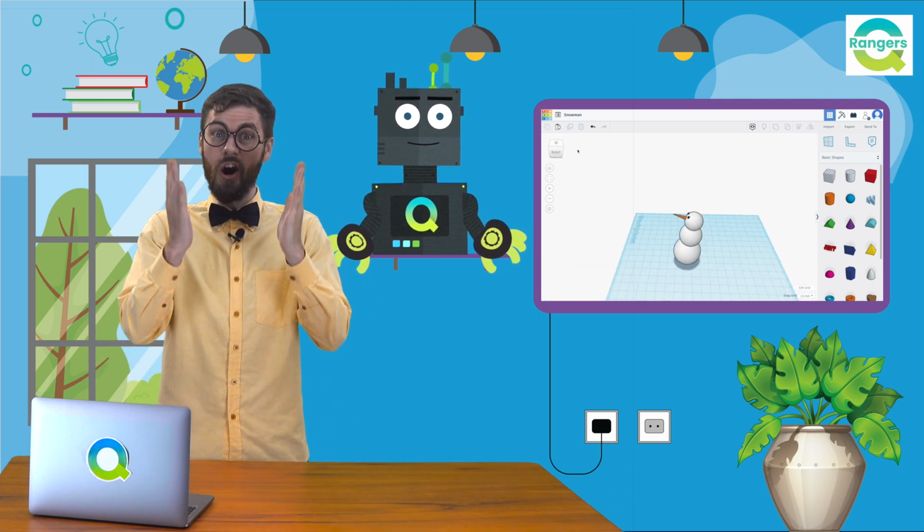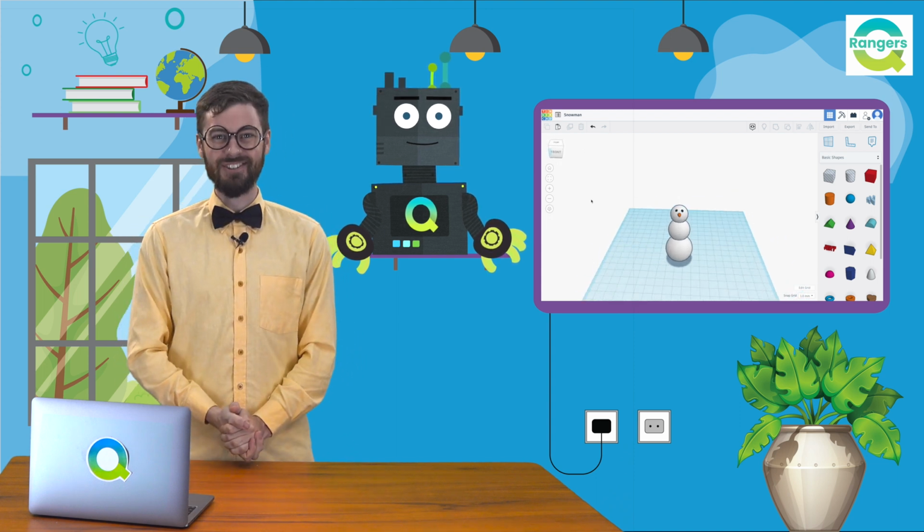And you can make your own snowman at home and you can add all different kinds of features.